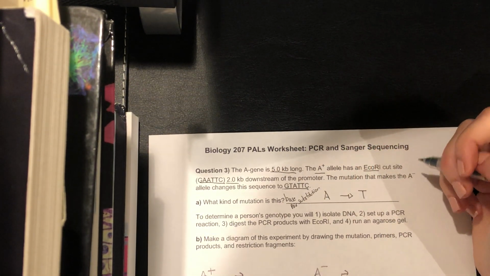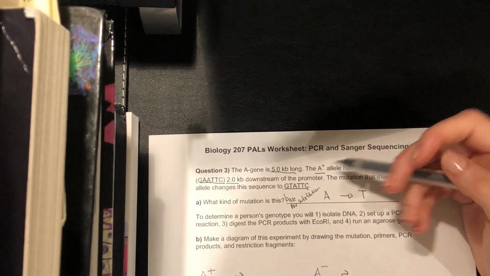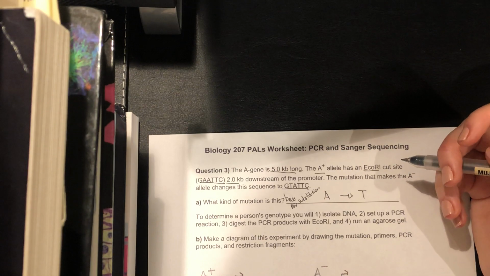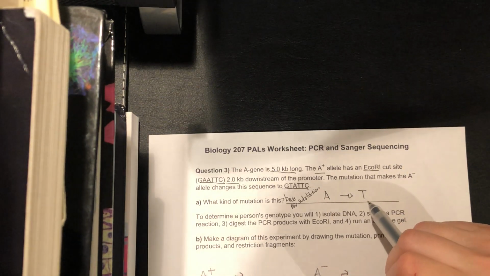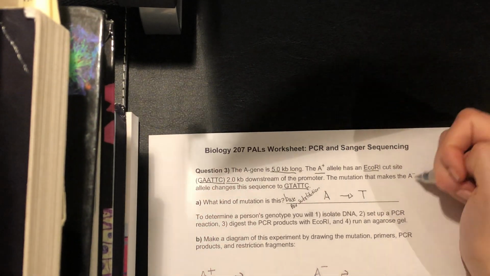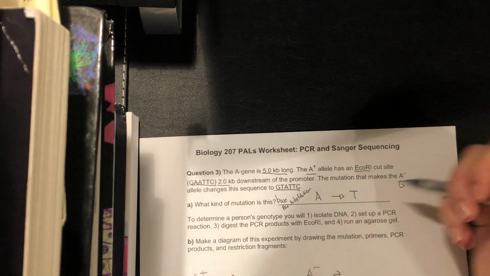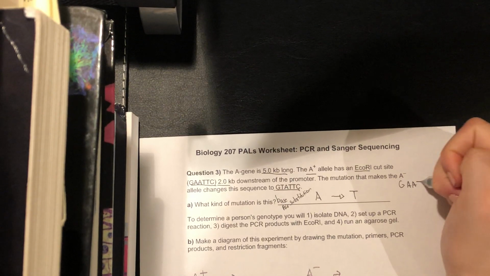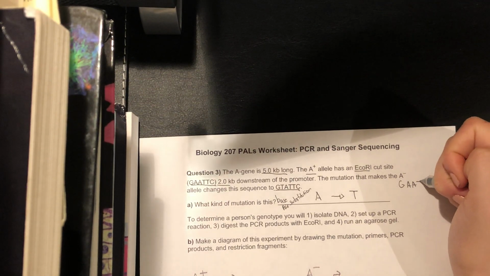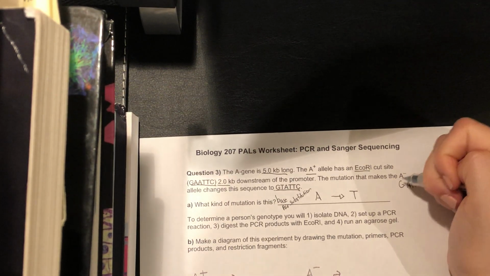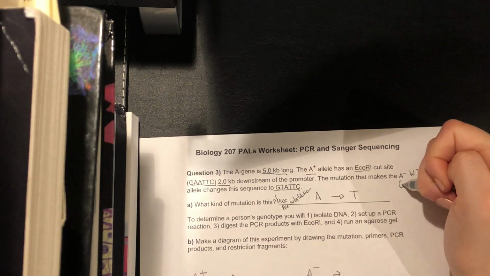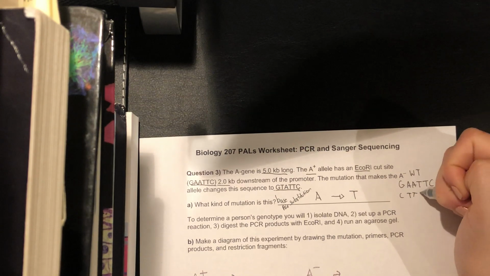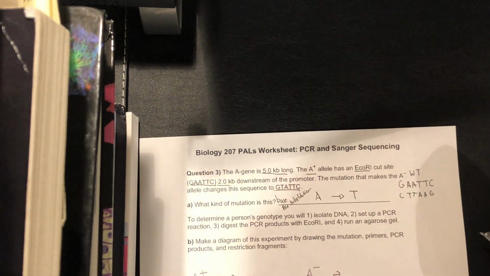Usually when we're writing mutations, we don't just include A to T, we usually include the complementary strand. So if this was our wild type sequence, GAA, TTC, the complementary strand would be CTT, AAG.